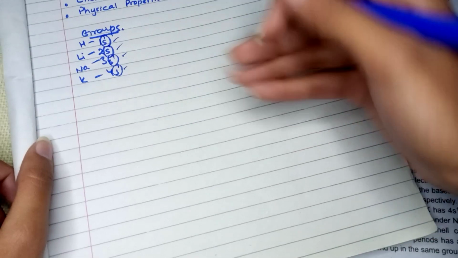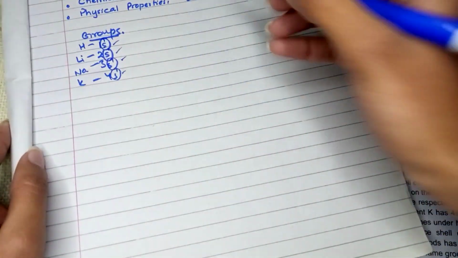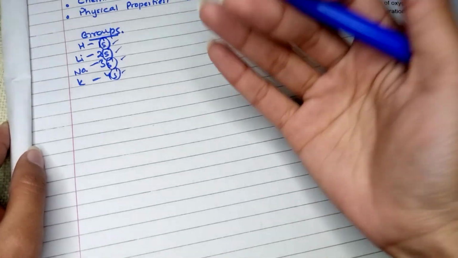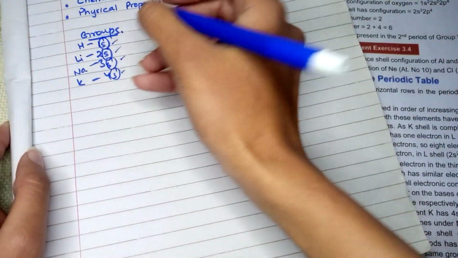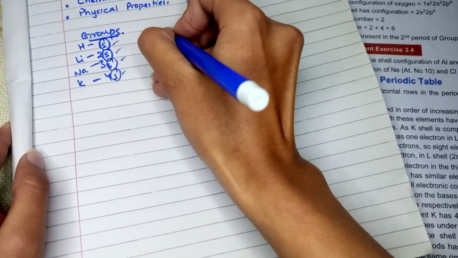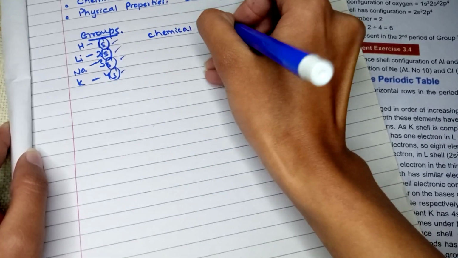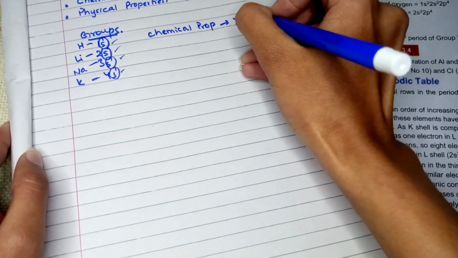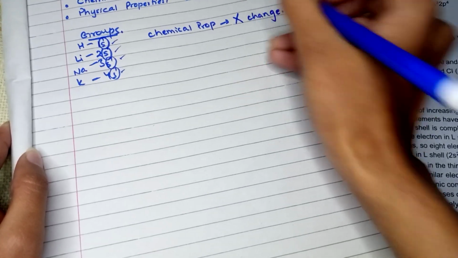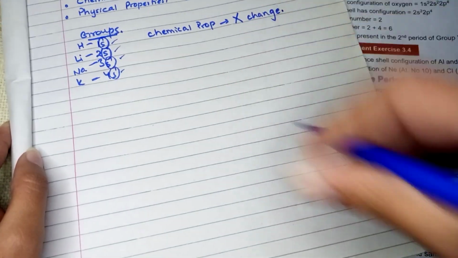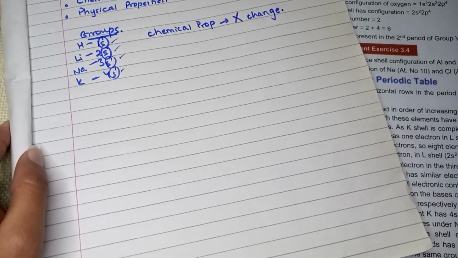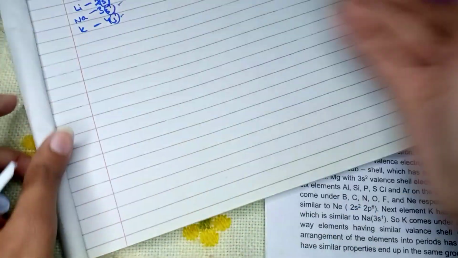So it means that the chemical properties, when we move from top to bottom in a particular group, don't change, because the valence shell electronic configuration of the elements does not change. That is what we have concluded: chemical properties remain the same. Then, if we move along the period, what happens?